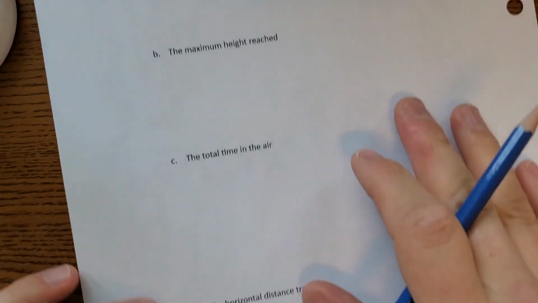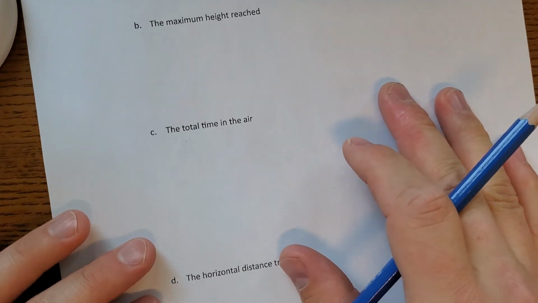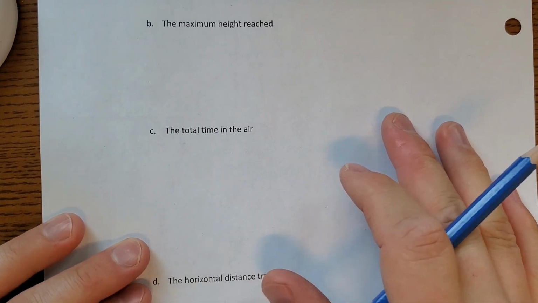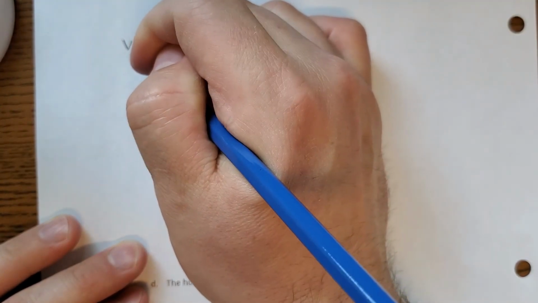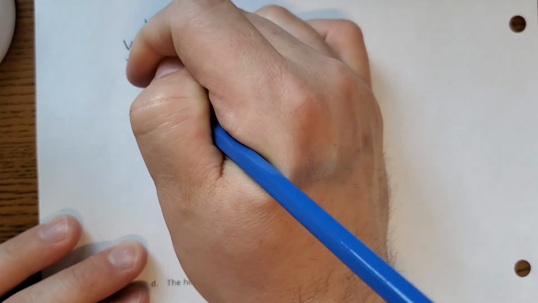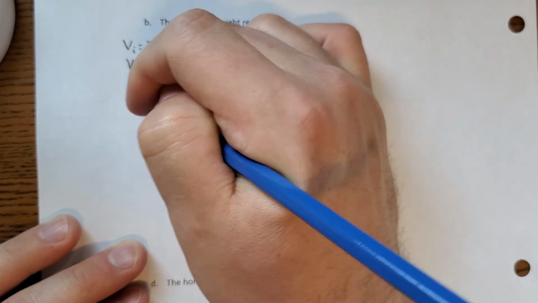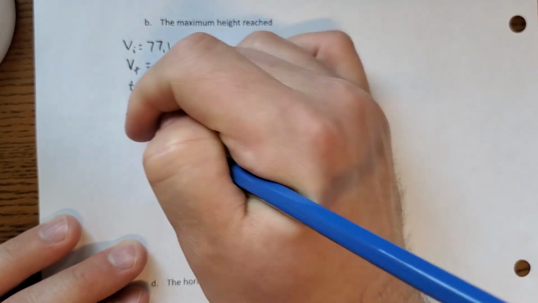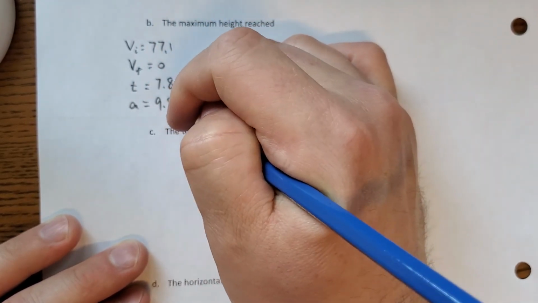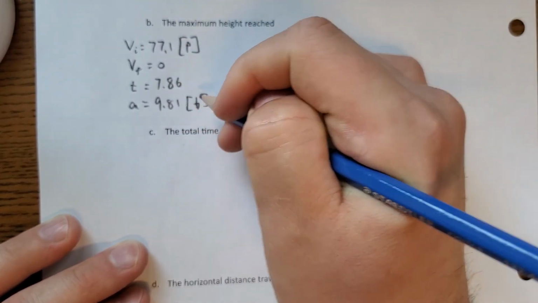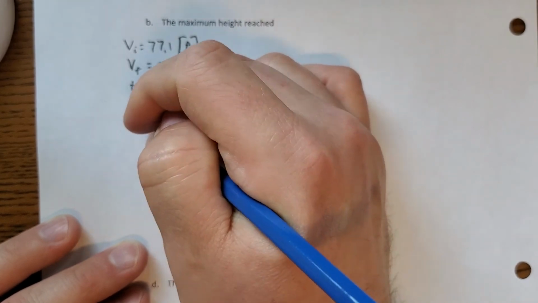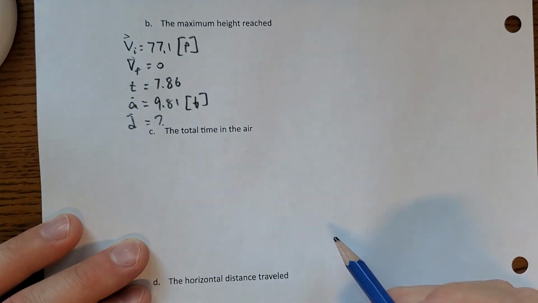Let's flip the page. Now we want to find the actual maximum height reached. We're going to have all kinds of freedom in how we want to do this. We can still say Vi is 77.1. We know Vf is 0. We now know the time. And of course we know the acceleration. When you know 4 variables and you're looking for a 5th, it's your choice. You choose whatever formula you want.